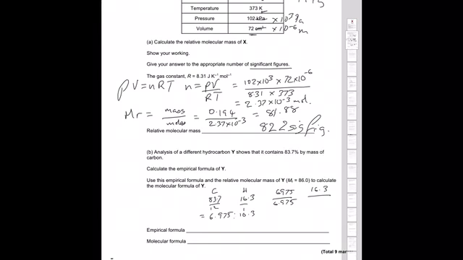So those are the moles. You need to find the simplest ratio. So 6.973 and 16.3 are the moles. To find the simplest ratio, divide by the smallest, which is 6.973. So we've got a 1 to... that's not going to be a whole number, is it? 2.34. So if we times them by 3, that should give us a ratio of 3 to 7. Okay, so there's our empirical formula.